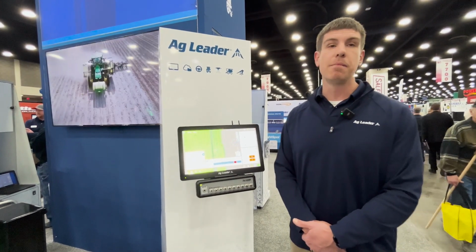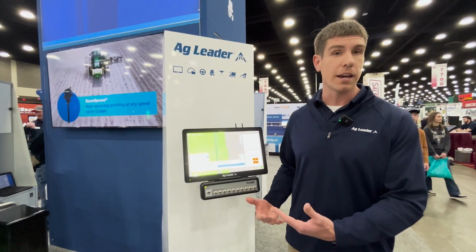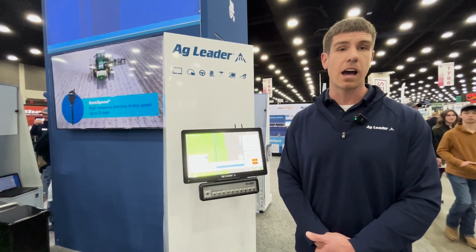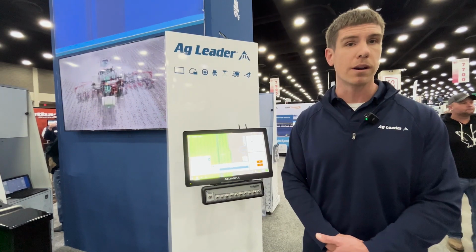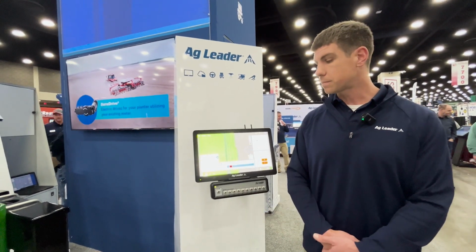So we're really excited about what this new display is going to offer. It's the foundation for all of our future products. We have updated hardware, updated software in these displays to be able to support the new products and features that we're going to be bringing to market into the future.